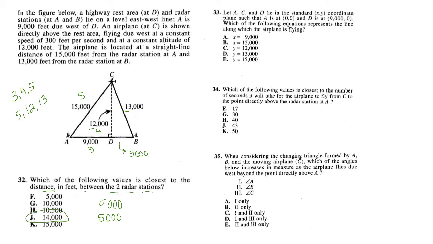Which of the following equations represents the line along which the plane is flying? And notice that the plane is flying horizontally, as most planes should. So that's going to be y equals, and how far up off the ground is the plane? It's up 12,000. So that's going to be answer choice.